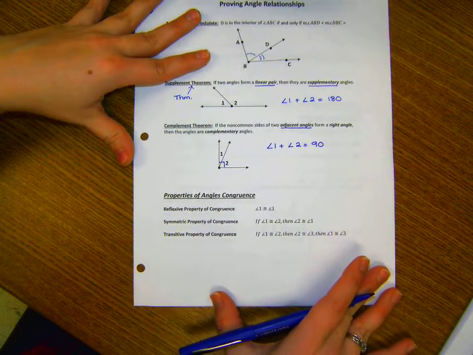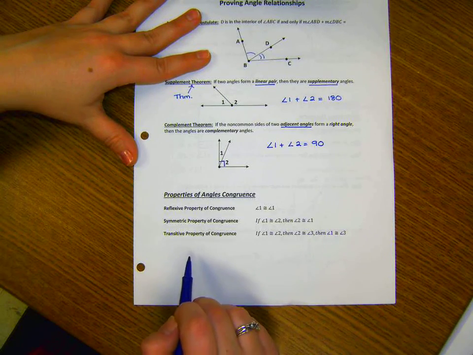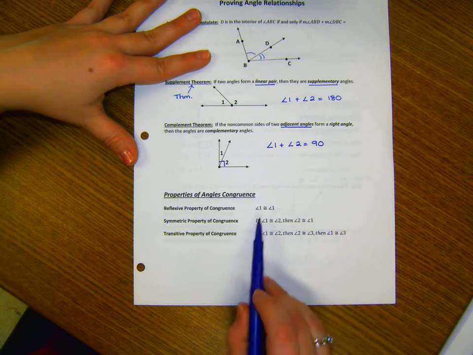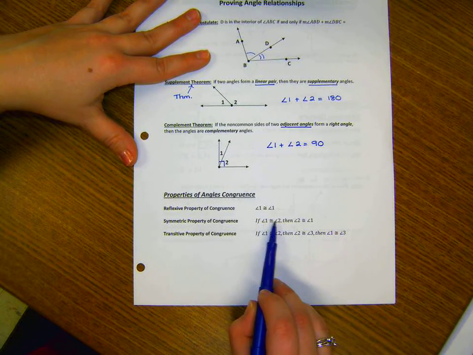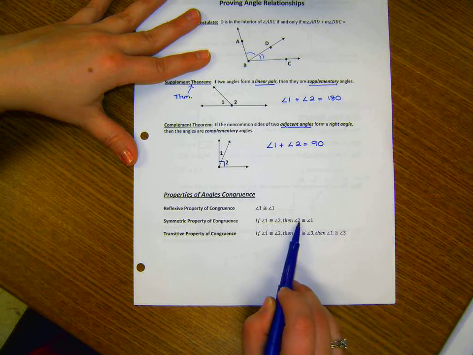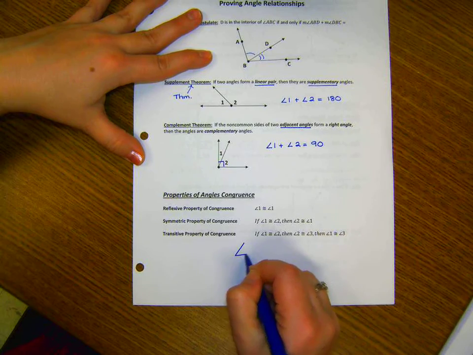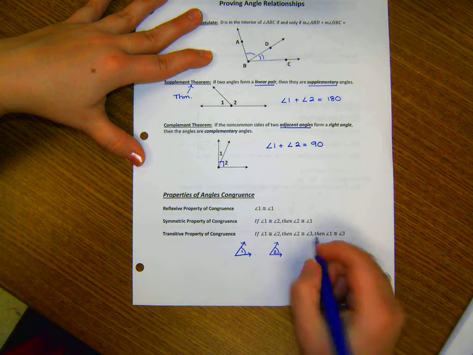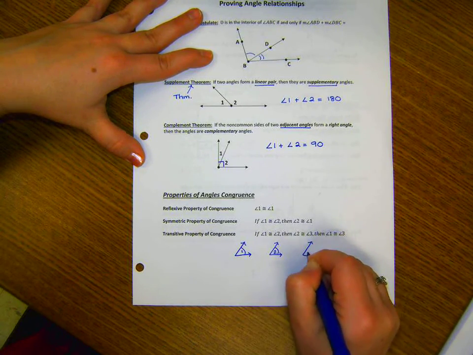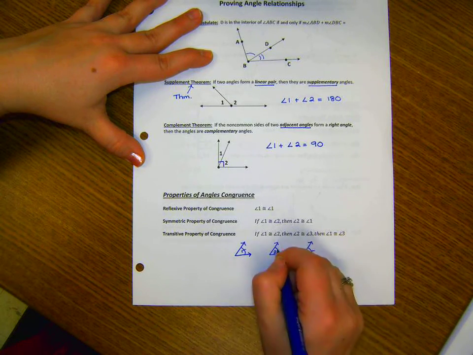All right, likewise with the reflexive, symmetric, and transitive properties you had for segments, they also work for angles. So reflexive, saying, for example, angle 1 is congruent to itself. Symmetric: if you know angle 1 is congruent to angle 2, you're allowed to switch it and say angle 2 is congruent to angle 1. And then transitive property: if you have angle 1 and you know it's congruent to angle 2, and you know that angle 2 is congruent to angle 3, then you know that 1 and 3 are congruent to each other also.